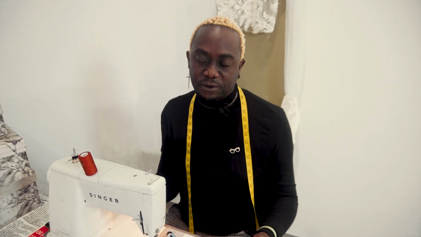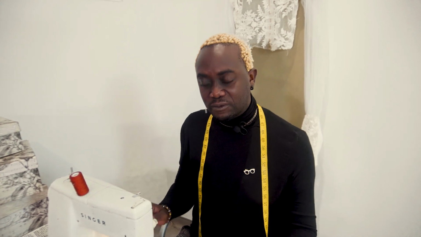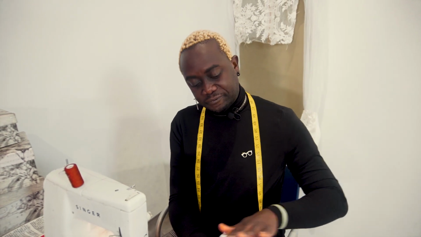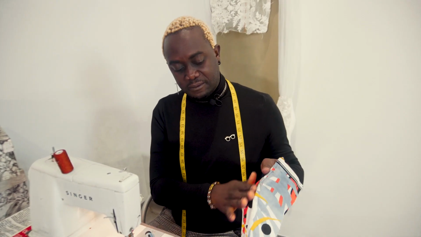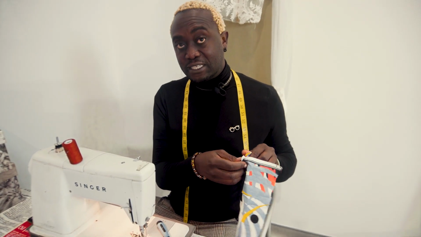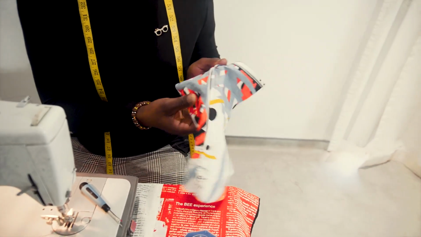The wonderful thing about pressing something is that, especially for those of you that are new to the sewing game, it helps you hide the little mistakes, so to speak. If you can't sew in a straight line, when you're pressing it, if you press it on top properly, like this, it will help you sort of hide the little mistakes that you may have made. So it's important to always press, always press.